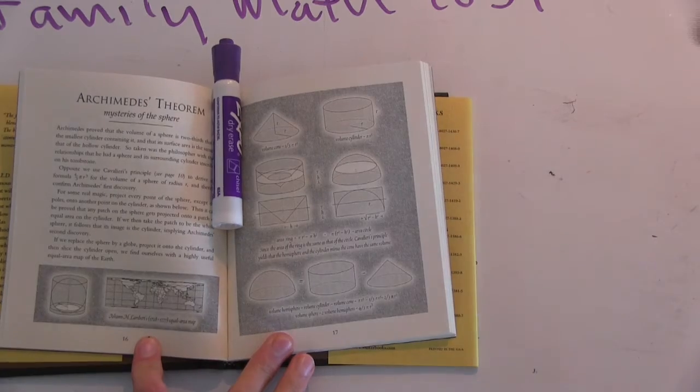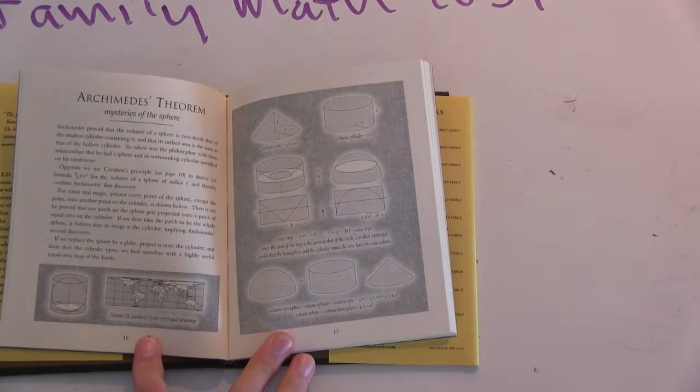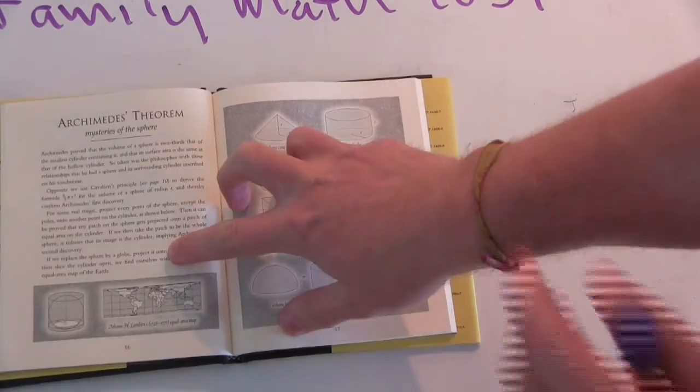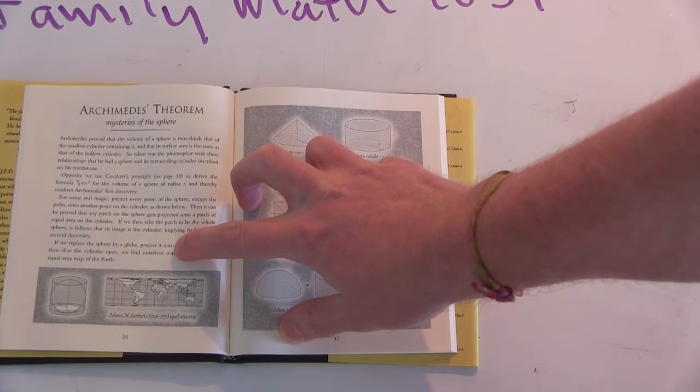So I've asked you, just like your brother, to pick a chapter in this book, in Burkard Polster's book, that you thought was interesting, and we're going to talk about it. So what did you find?